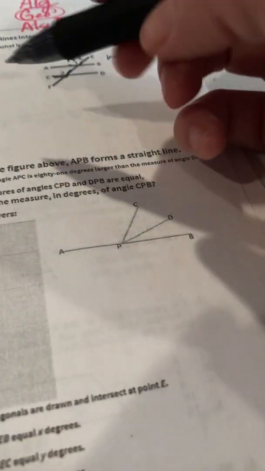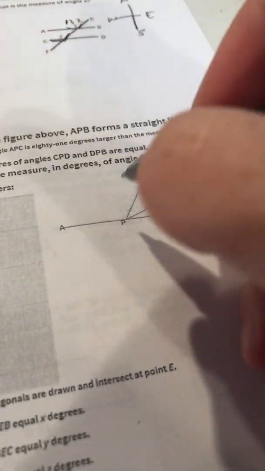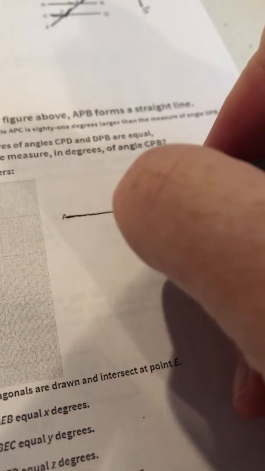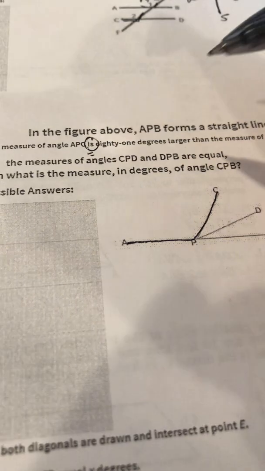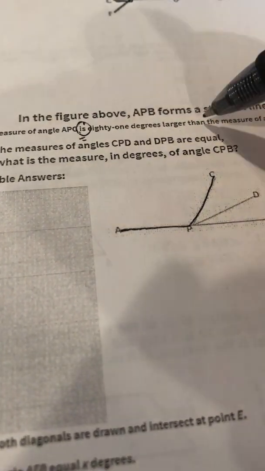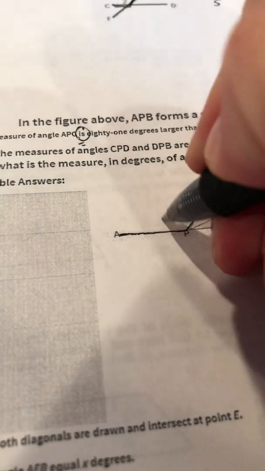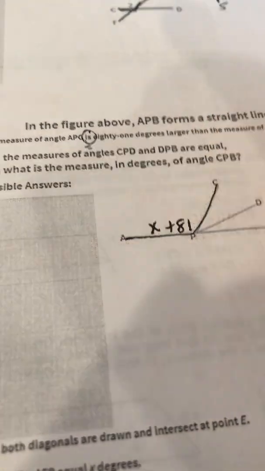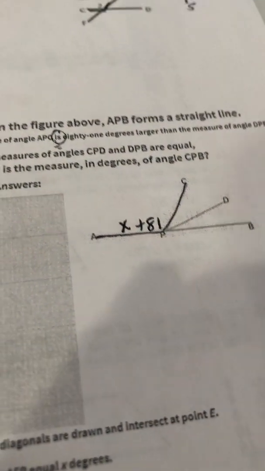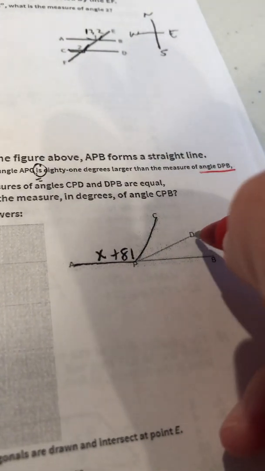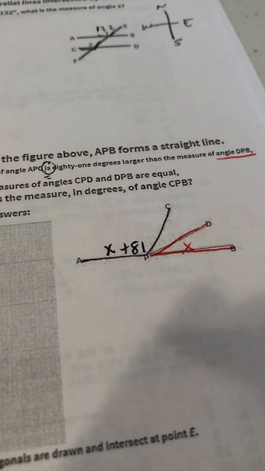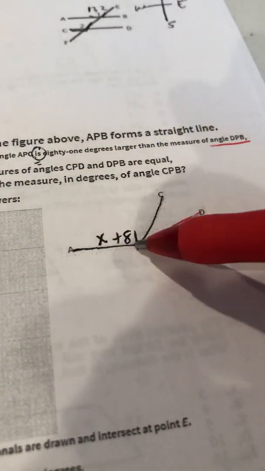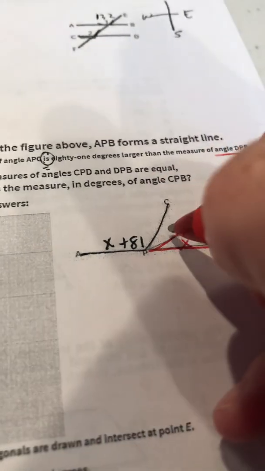All right, moving on to number 4. If the measure of APC equals 81 degrees larger than, so I'm going to add 81 to something, larger than the measure of angle DPB. So I'm going to make that X. And it says the measure of CPD and DPB are equal.